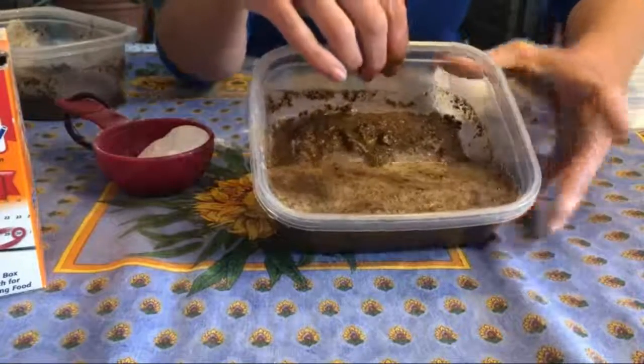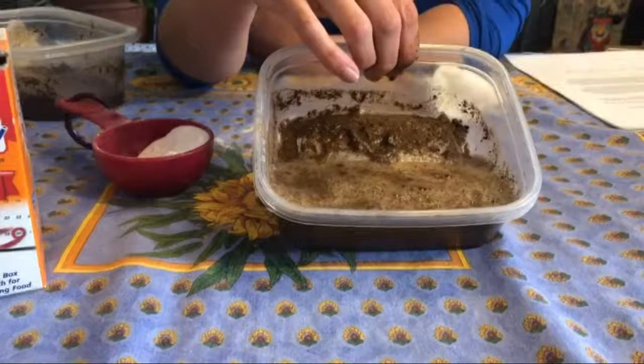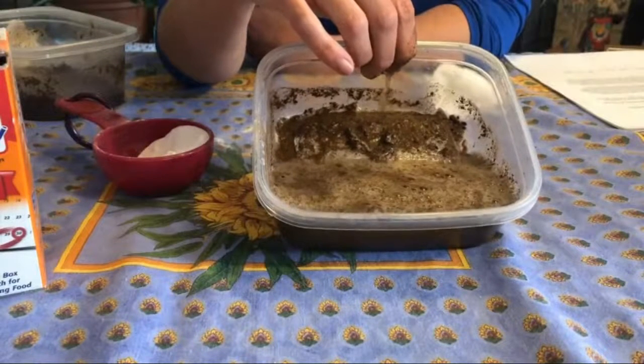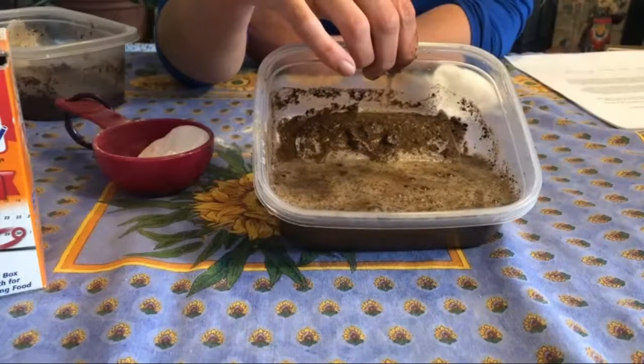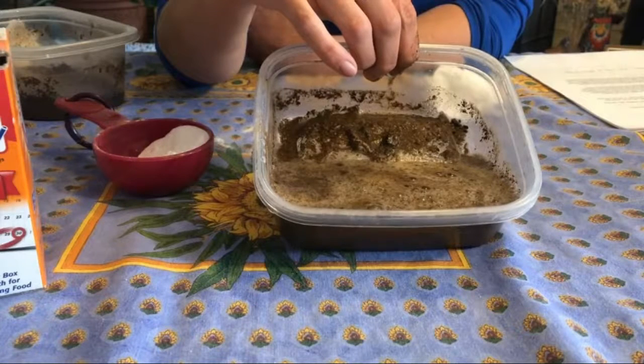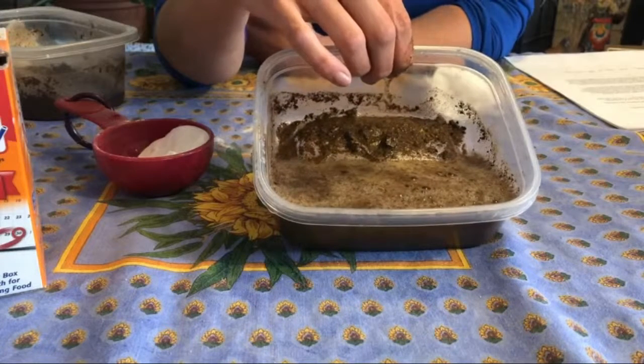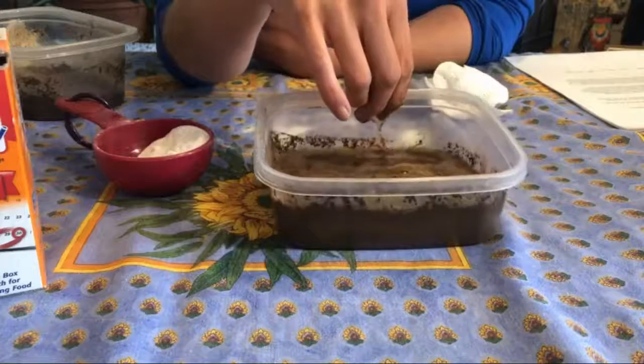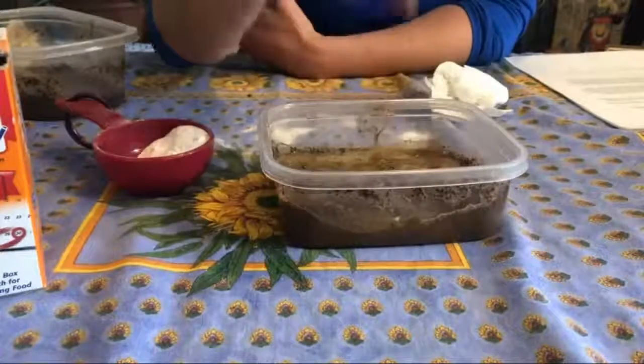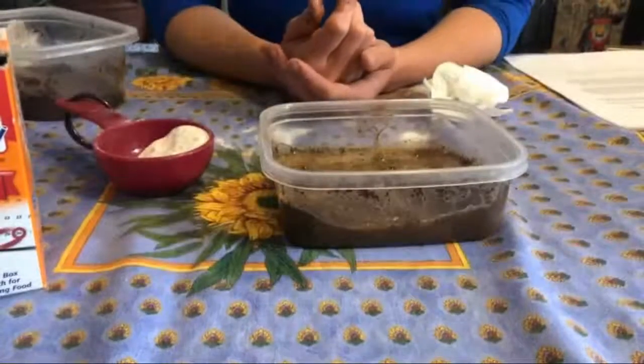So this tells me that the pH isn't neutral. In fact, you can hear it sizzling. This is an alkaline or a basic soil. And that is how you test soil pH at home.